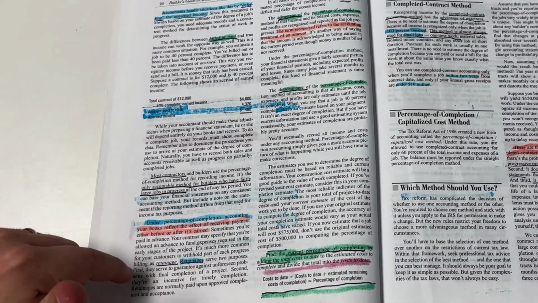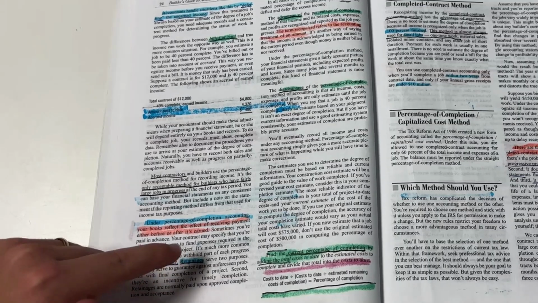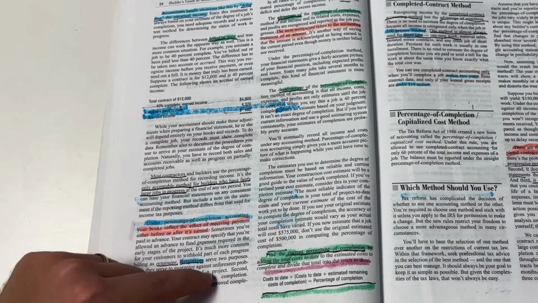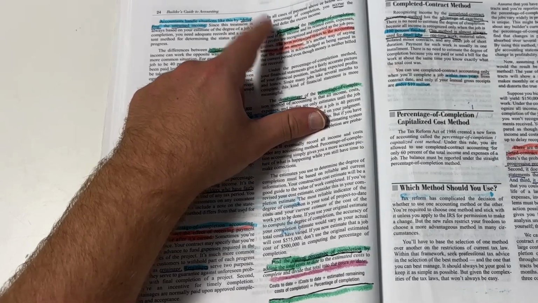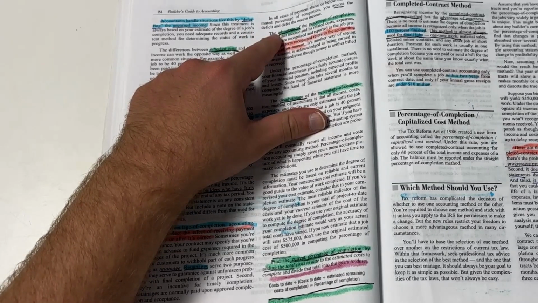Retainage serves two purposes. First, it serves to guarantee against unforeseeable problems with final completion of a project. The advantage of percentage of completion. This is important, and you have to know the advantage of percentage of completion.